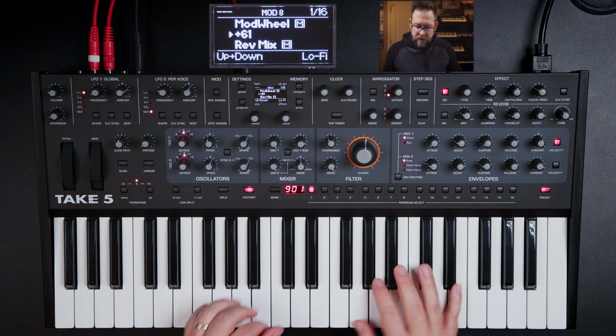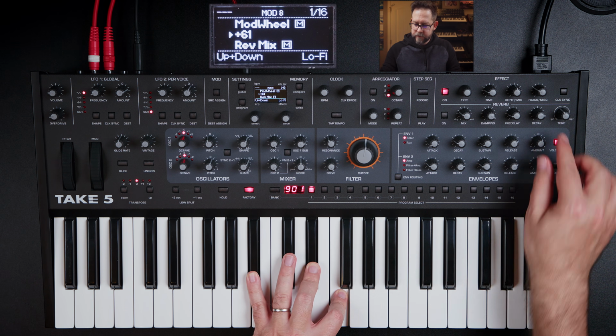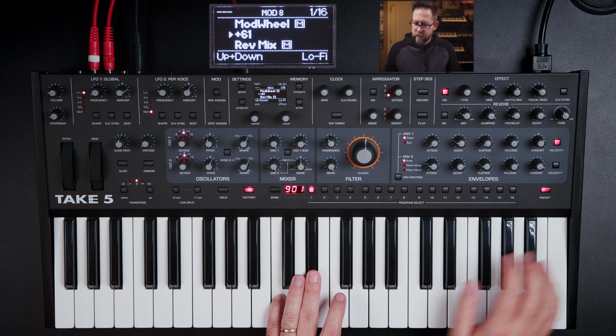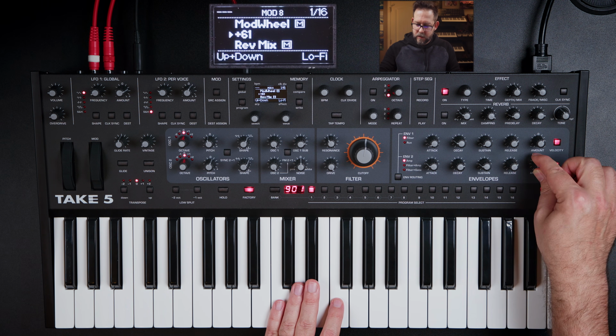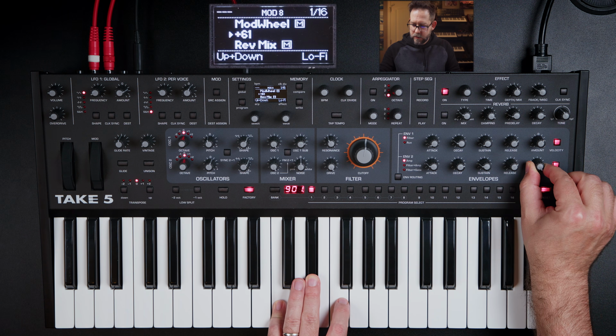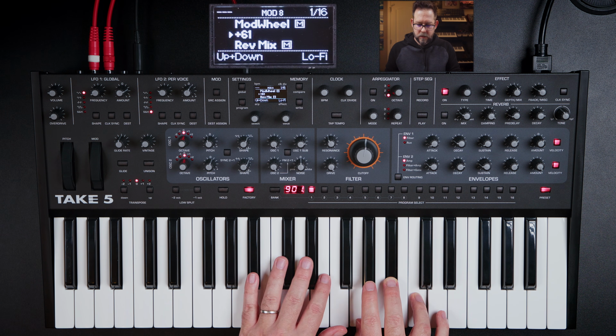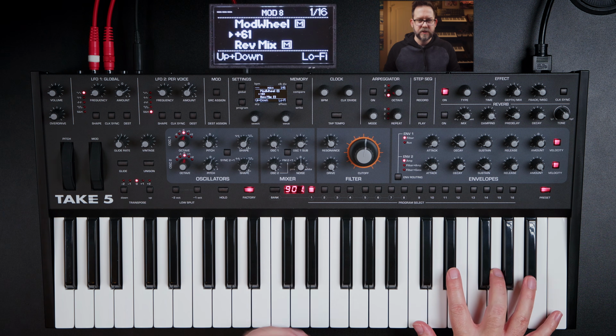So I'm going to put velocity on for envelope 1. I'm also going to do velocity for the envelope 2. Yeah. I should have put that on earlier, actually.